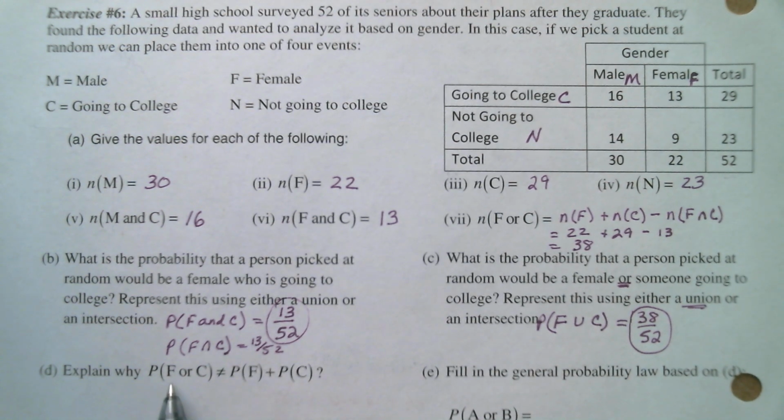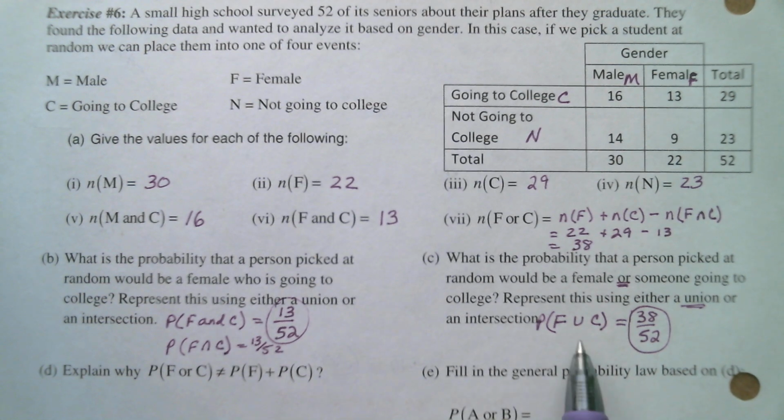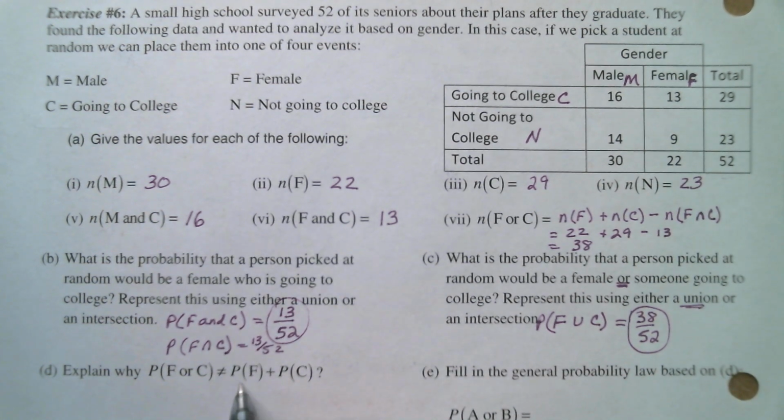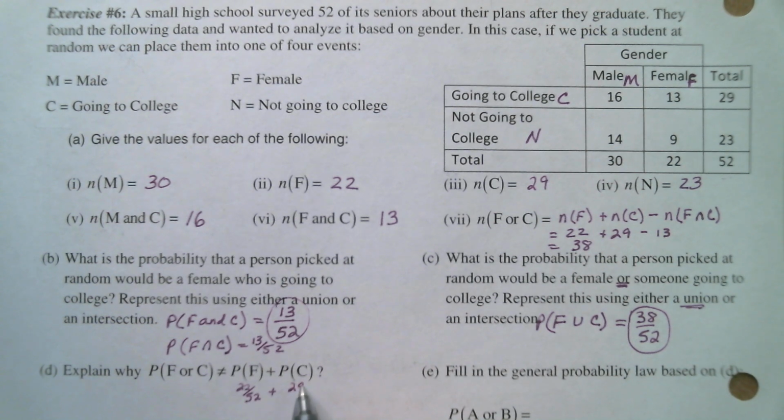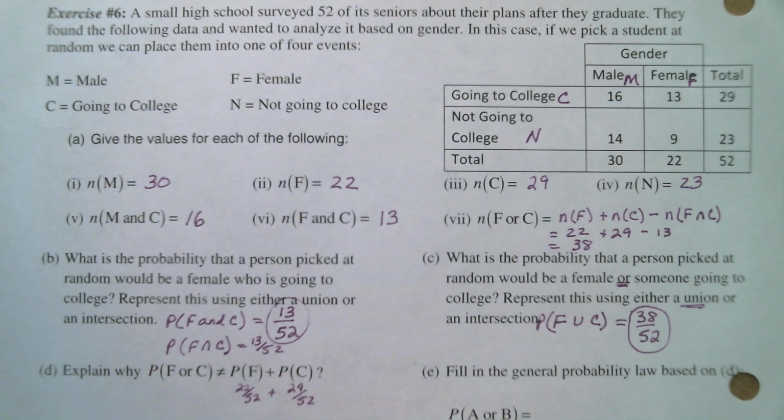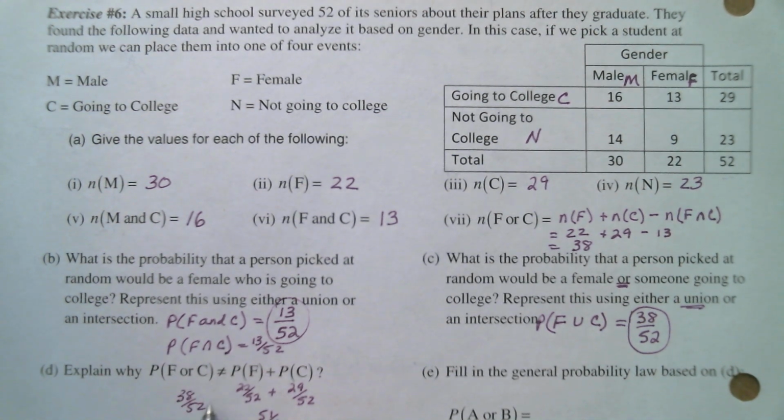Explain why the probability of F or C, that's this one, doesn't equal the probability of F plus the probability of C. The probability of F, female, would be 22 out of 52, plus the probability of going to college is 29 out of 52. That total is 51 out of 52, which is certainly not our 38 out of 52.